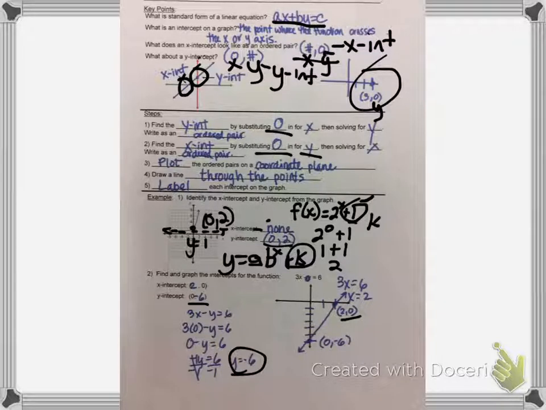A lot of times on exponential functions, the x-intercept will be none. We're going to talk in a minute about when you will have an x-intercept. The y-intercept we've already found was 0, 2. Now looking at the exponential equation, your a here is your y-intercept. Your b here is your rate of change.